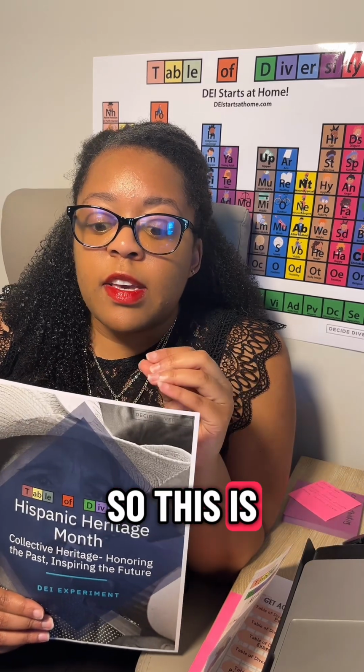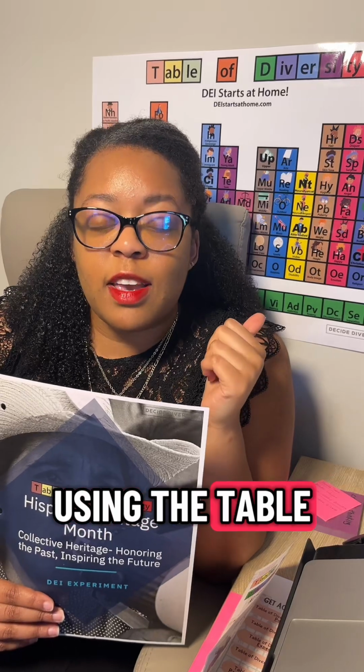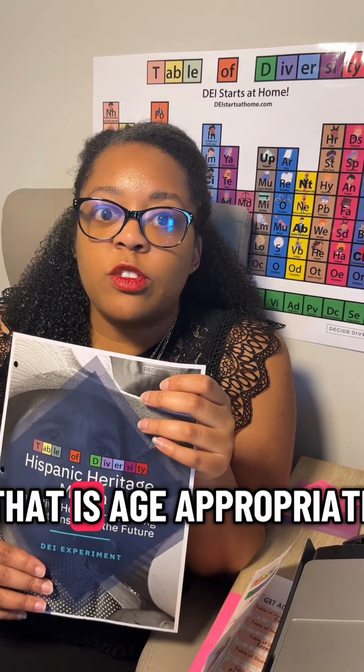So this is also your family's opportunity to go on a journey of learning and unlearning using the Table of Diversity at Home. And each month we do this. So this is just the start of your family going on this journey in a way that is age appropriate, that is fun, but it's also transformative.